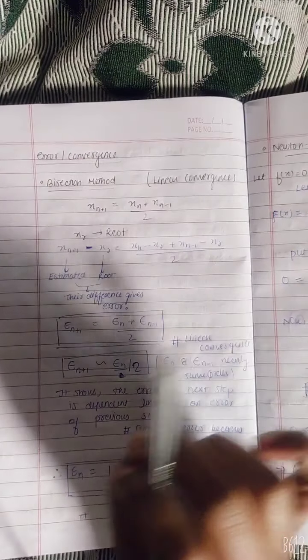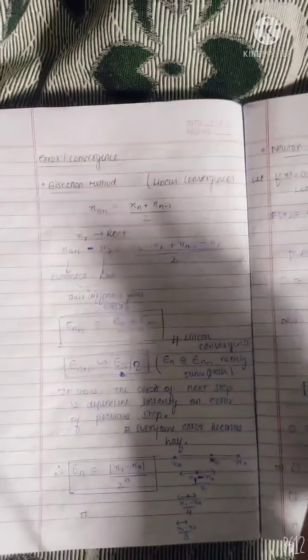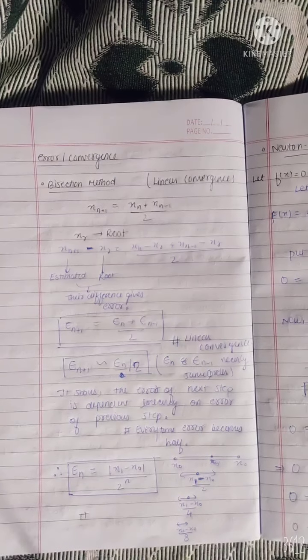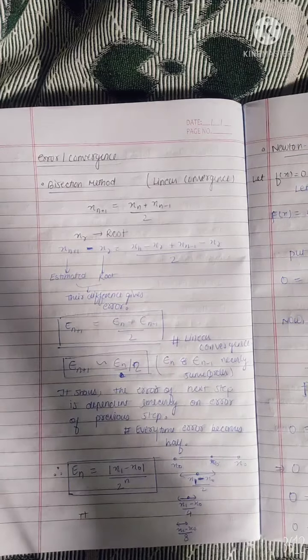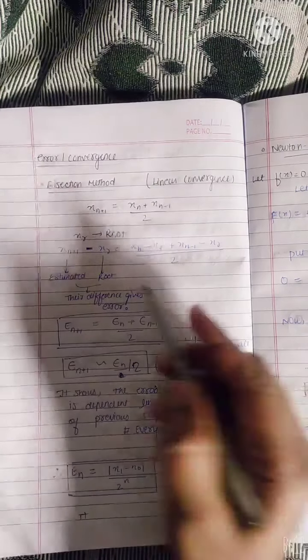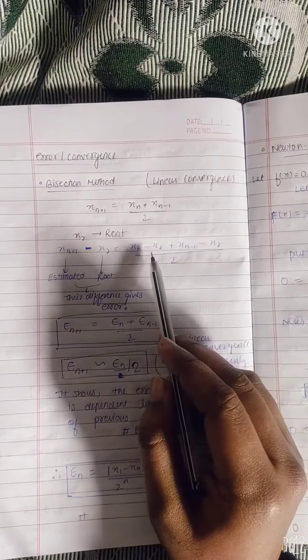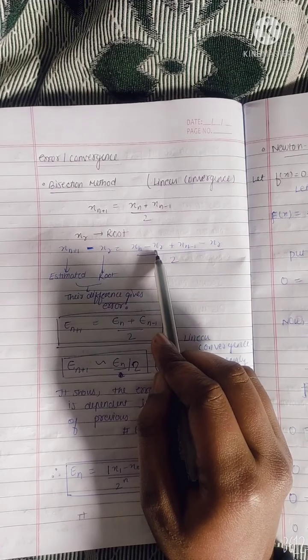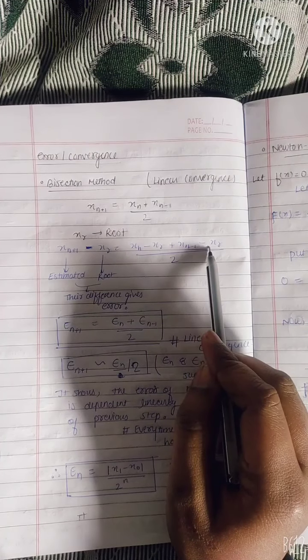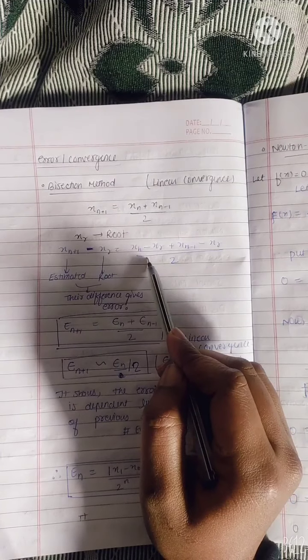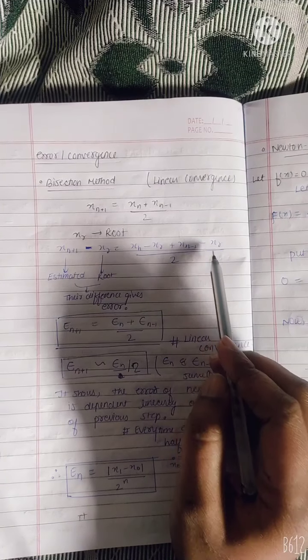These two are the same thing because we have just subtracted x_r on both sides. It does not alter the equation. Now x_{n+1} is basically our calculated result, and x_r is the real result, that is the root. So their difference gives the error, right? Similarly, x_n minus x_r is the error for the nth observation, and x_{n-1} minus x_r is the error for the (n minus 1)th observation.